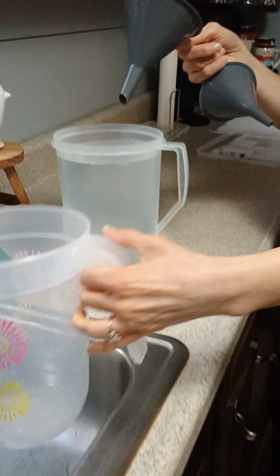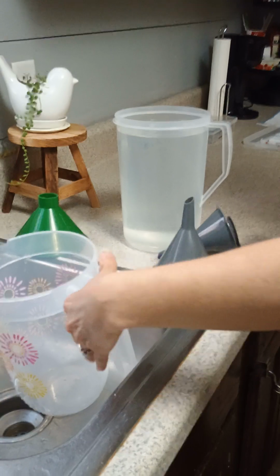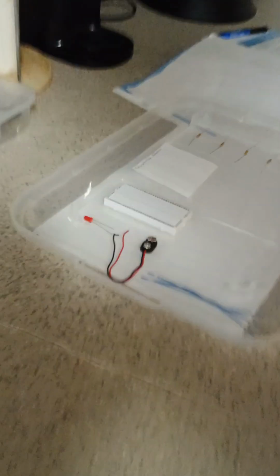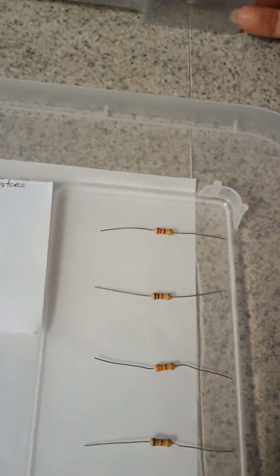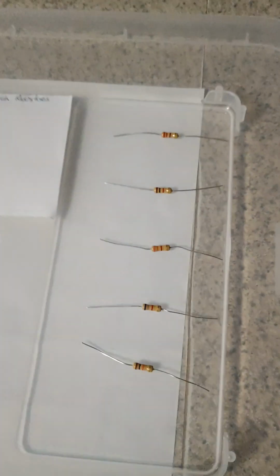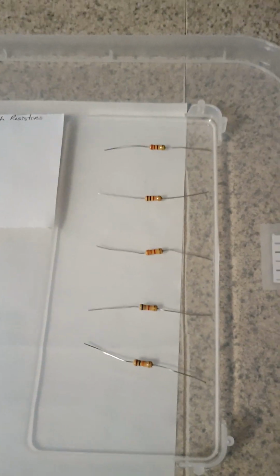Okay. So that's an example of how resistance works: the smaller the resistor opening, the more resistance. We used the water to demonstrate the electricity flowing.